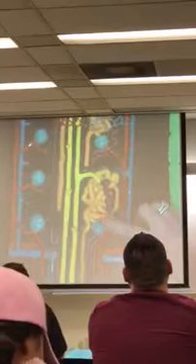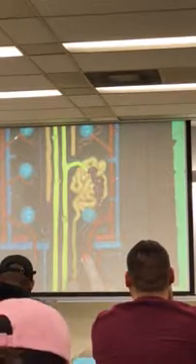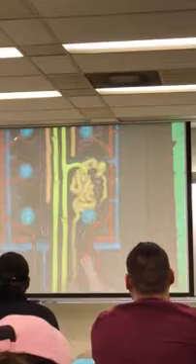Then it descends, forming the descending limb of the nephron loop, and then it curves and comes back up as the ascending limb. If you're not sure, what's the next structure after the ascending limb? We finish the nephron by forming the distal convoluted tubule.